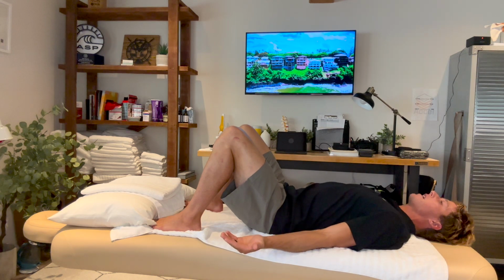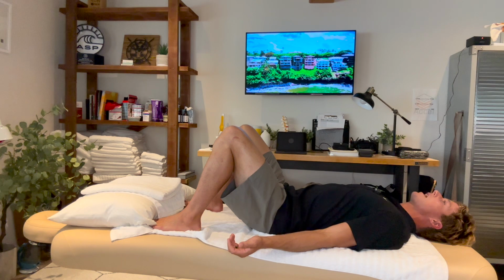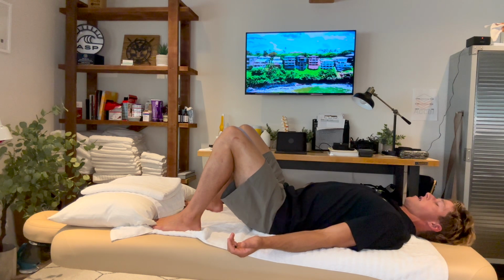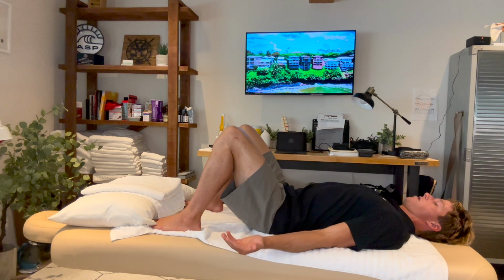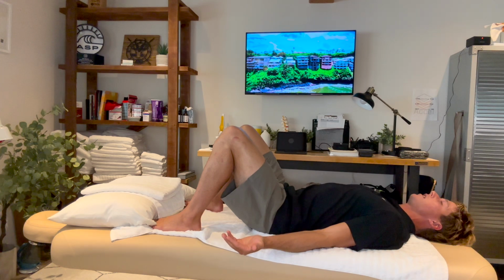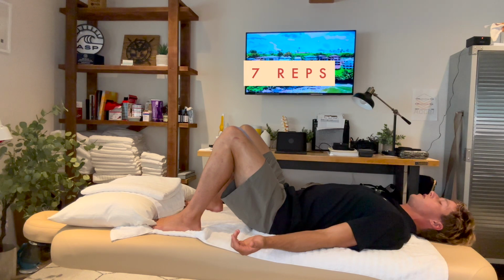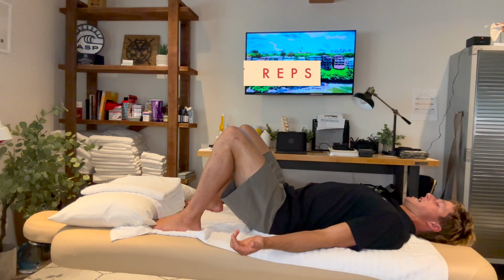And after 5 seconds, you can let it naturally come back up. So just a couple of seconds here off, go back down, squeeze, hold, and slowly coming up from there. So we're going to go through 7 repetitions here of just trying to squeeze, activate.